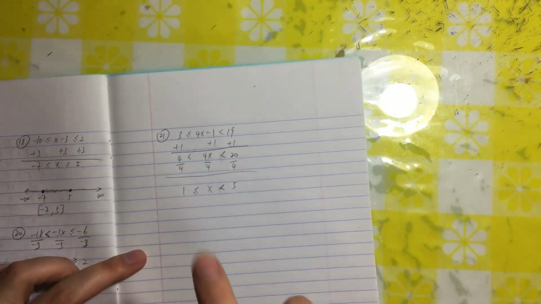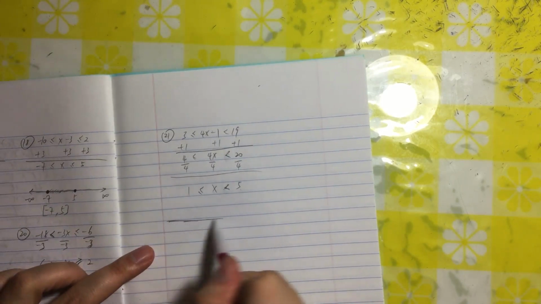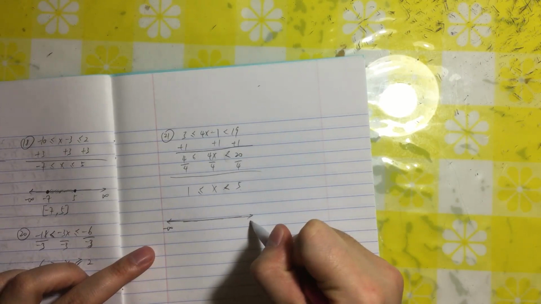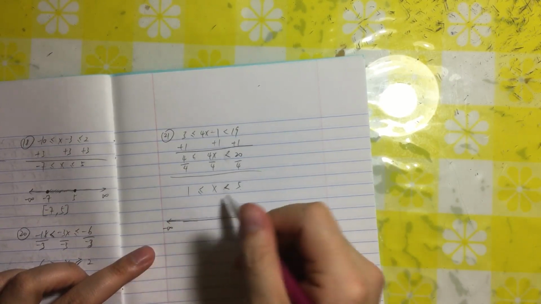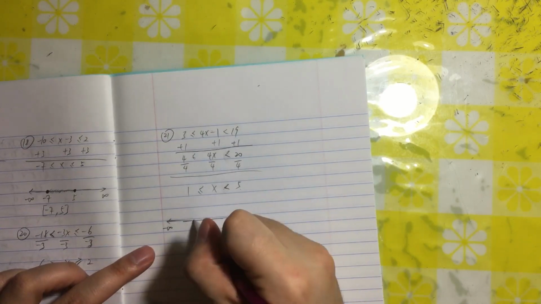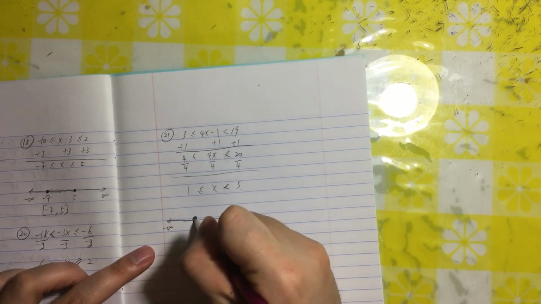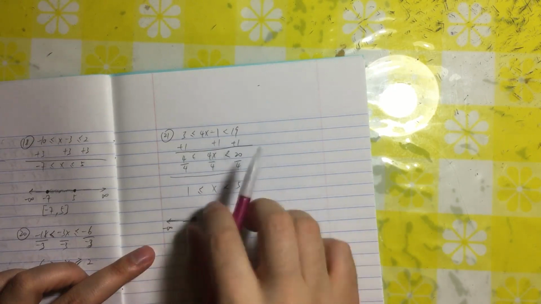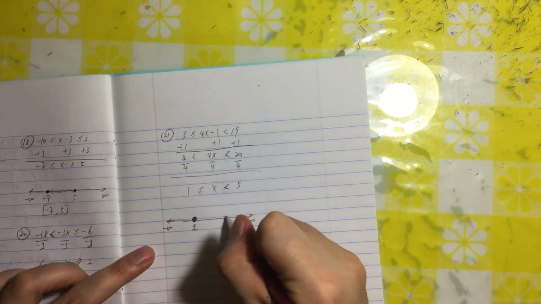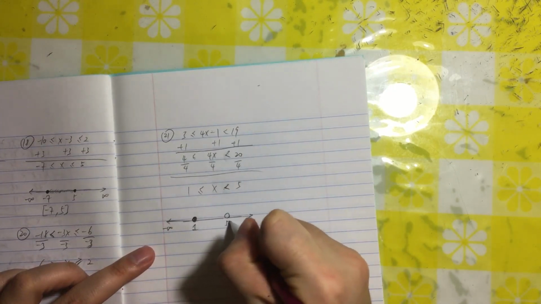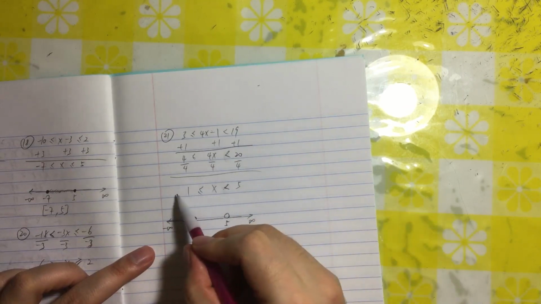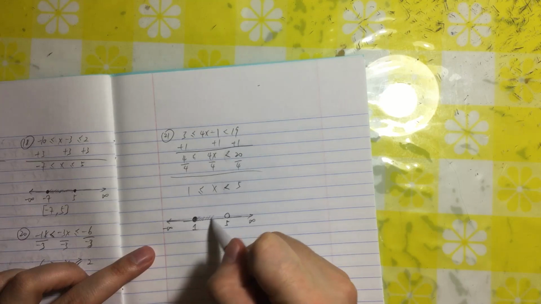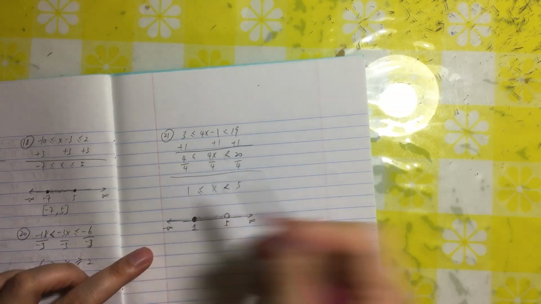Next, let's graph this solution. Number 1 is somewhere on the number line, and number 1 is included. Draw a solid circle for number 1. Number 5 is on the right side of number 1, and 5 is not included. Draw an open circle for number 5. Here x is between 1 and 5, so shade the region between 1 and 5. That's the graph of the solution.